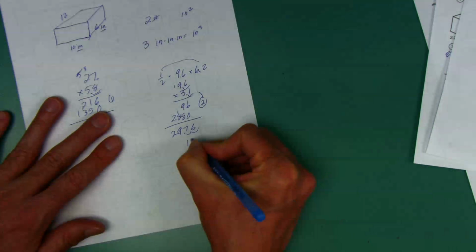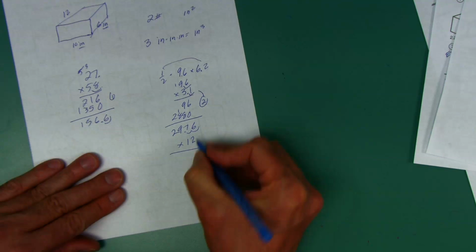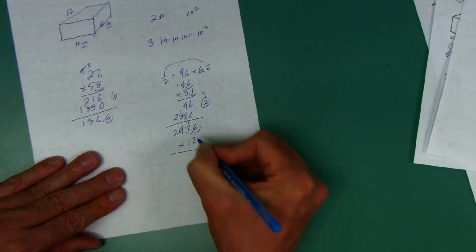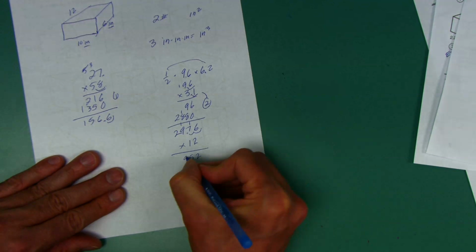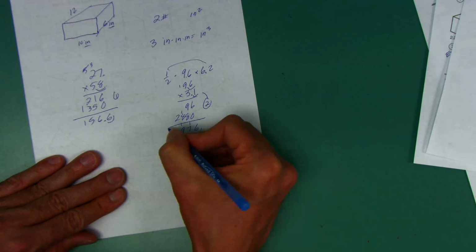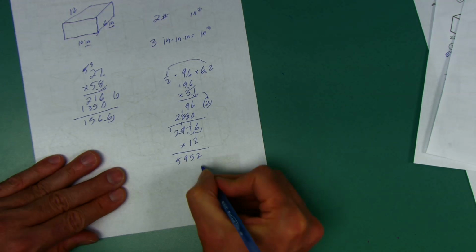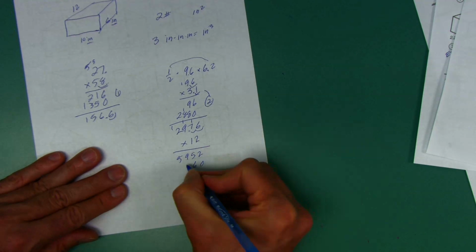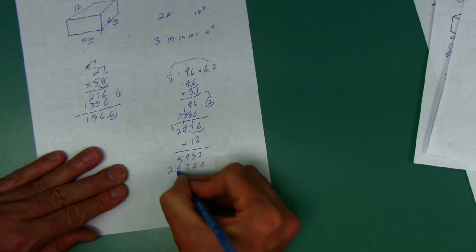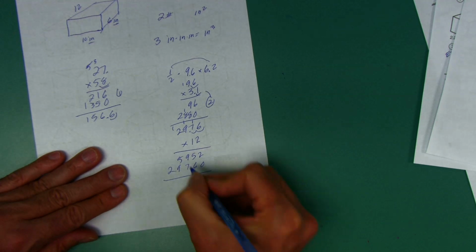So let's pretend there's no decimal there. 2 times 6, 2 times 7 is 14, plus 1 is 15, and 18 plus 1 is 19, and 2, 4, plus 1, 5. Put a placeholder, and 1 times anything is itself, so I'm going 6, 7, 9, 2. Add.